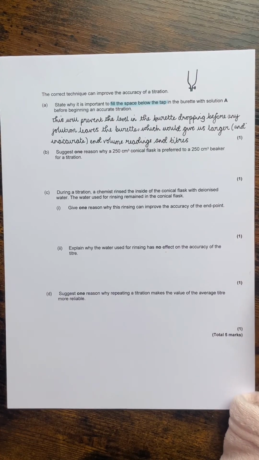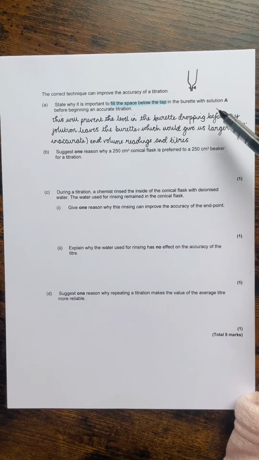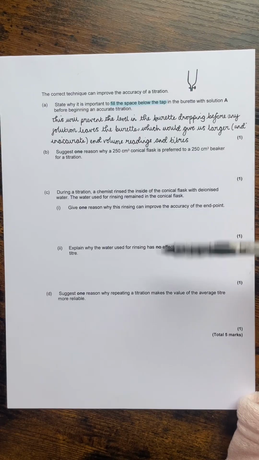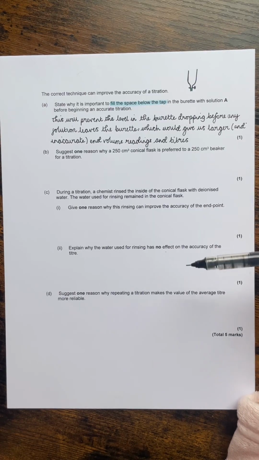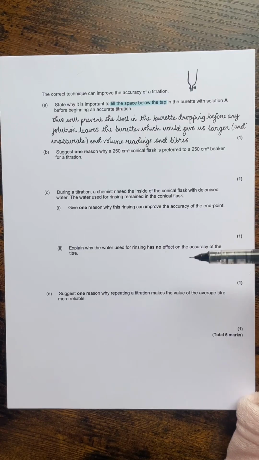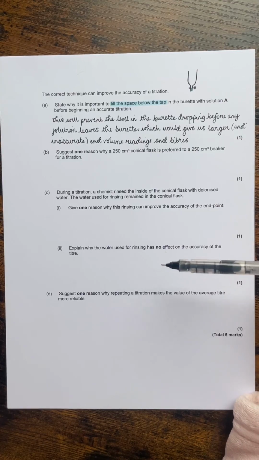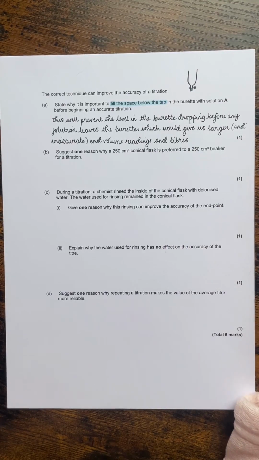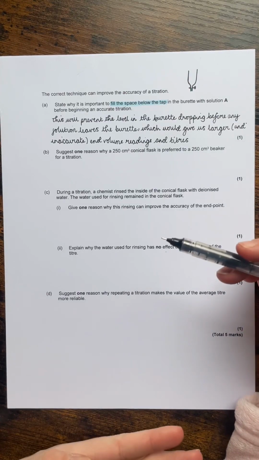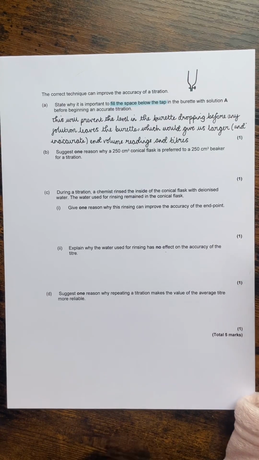And that's not just the case here, that applies for all sorts of practical questions across a number of required practicals. Try and be as specific to the practical you're talking about as you can. Don't just say, for example, oh, it would affect the temperature change. How? Is it that the final temperature is going to be higher or lower, etc.? So that's what I've done here.